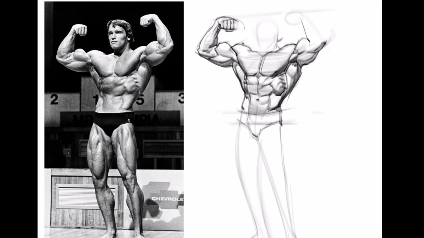I'm probably gonna go back and finesse the shapes of his hand there. I made the fingers a little too long. So shorten those.